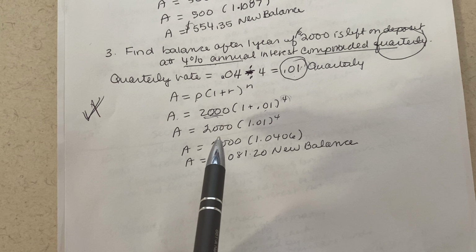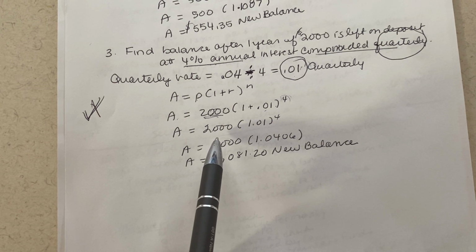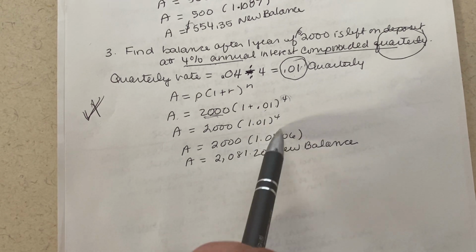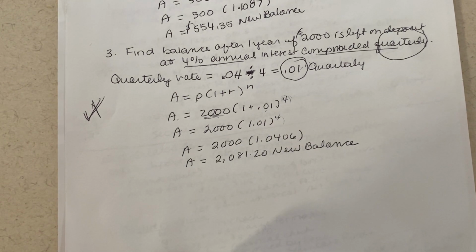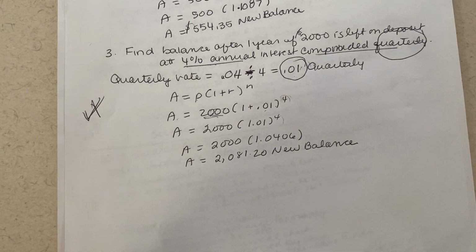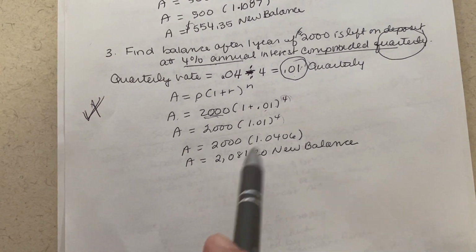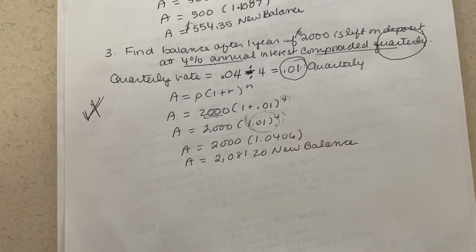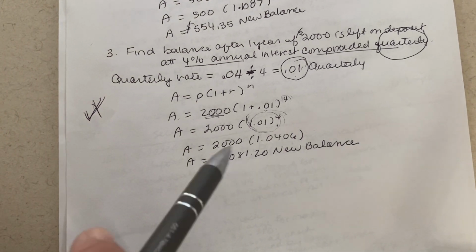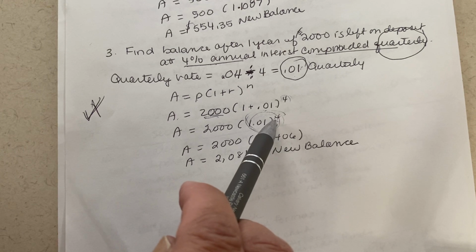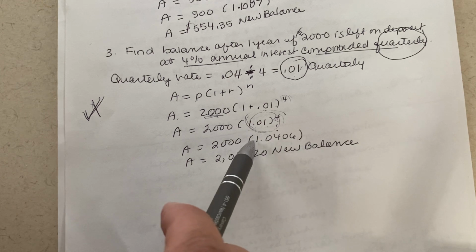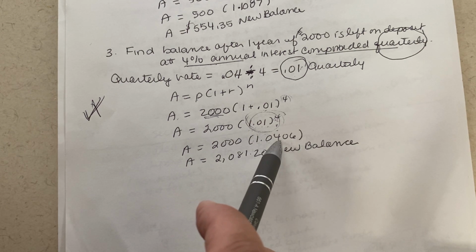Do it on your calculator. I tried to do it in my head, and I can do it, but anyway. So you have 2,000 times 1.01. Make sure you always do the exponent first, because if you don't, you're going to really get a wrong answer. Remember your PEMDAS or whatever: always do parentheses and exponents first. So now you have this, to the exponent 4, which means 1.01 times 1.01 times 1.01 times 1.01, and I got 1.0406.